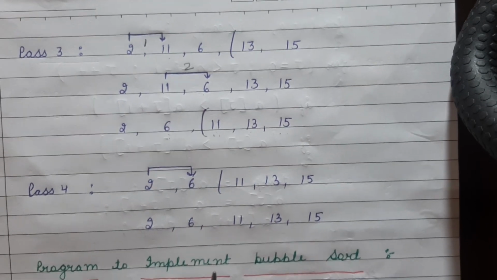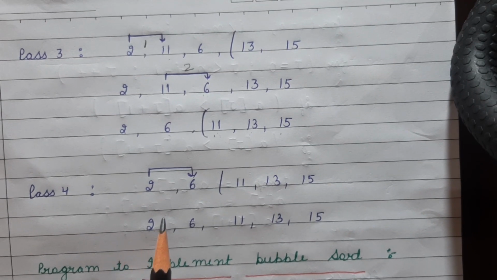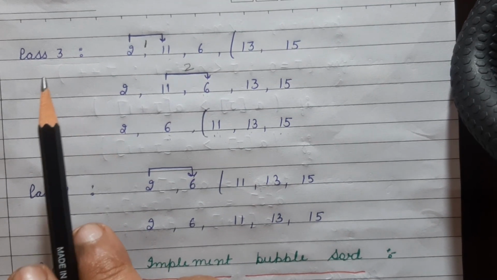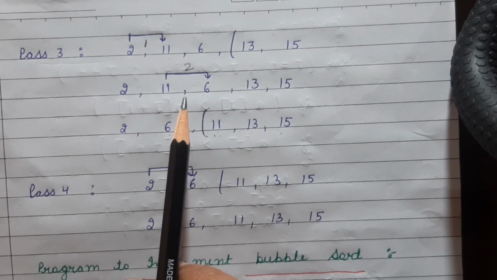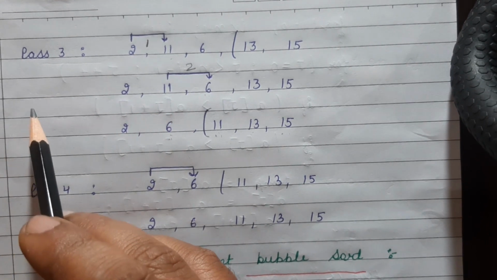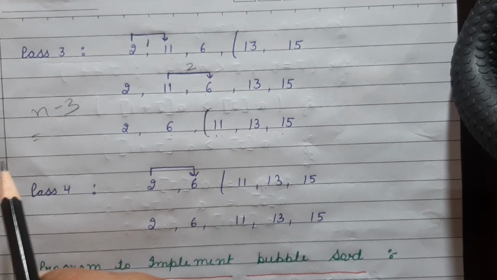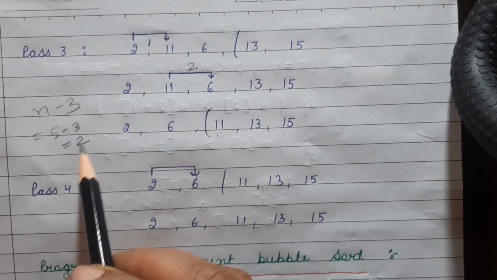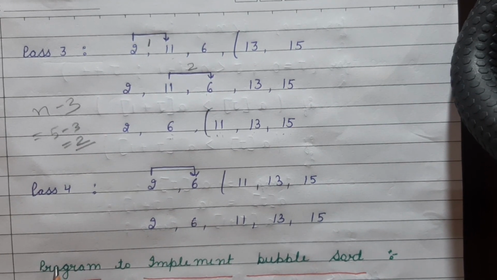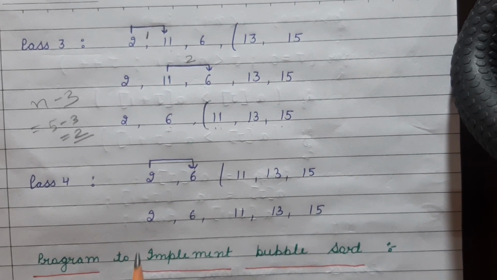Now we start pass 4. The thing is, in pass 3 how many comparisons you performed? In pass 3 we performed only 2 comparisons, that is n minus 3 comparisons. 5 minus 3, it becomes 2. Two comparisons we performed here. Now we start pass 4.